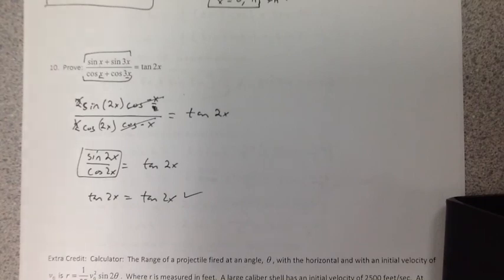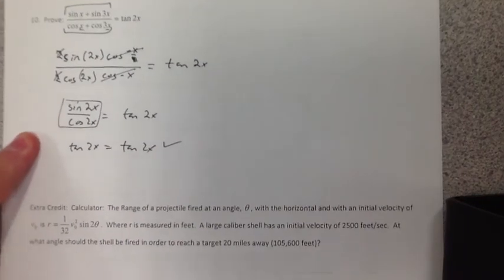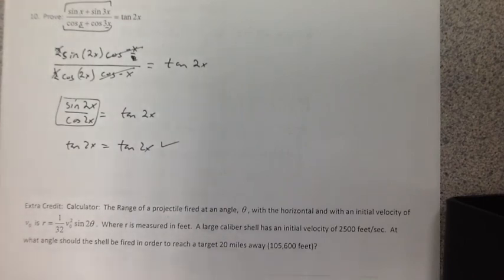Now down here's an extra credit problem. Use a calculator, see what you can do on it, okay? Maybe add 10 points to your homework tomorrow night. Okay? Good luck. We'll see you guys tomorrow.